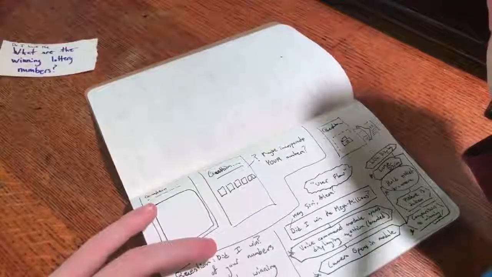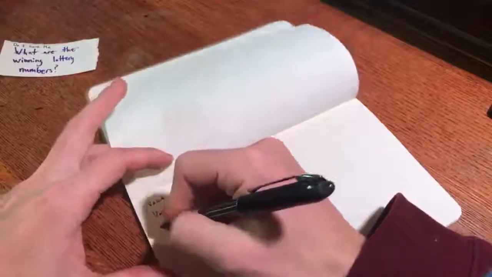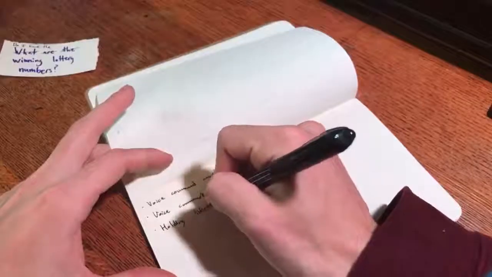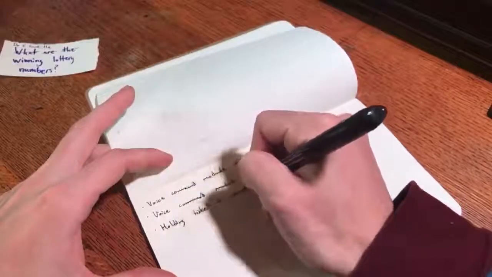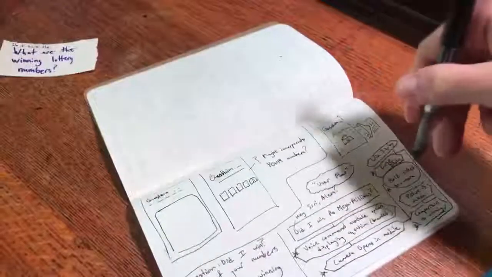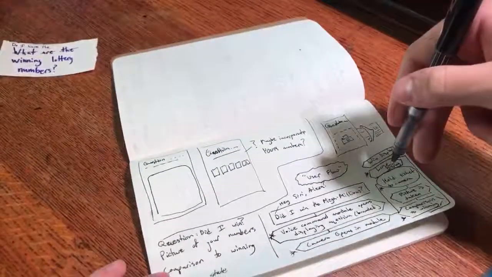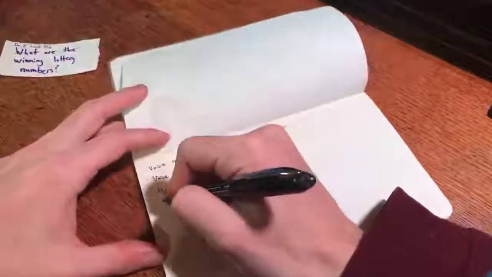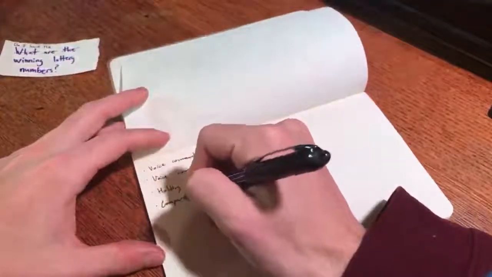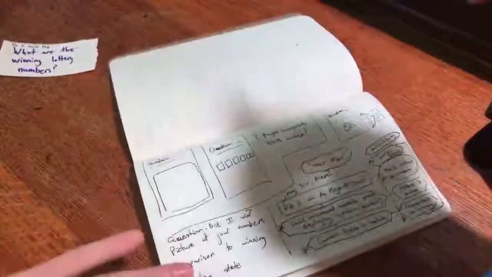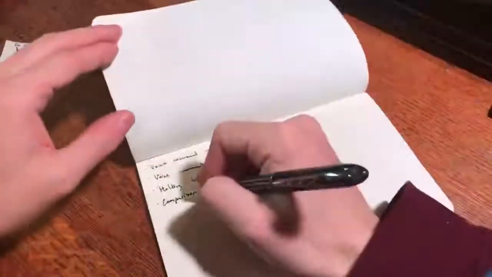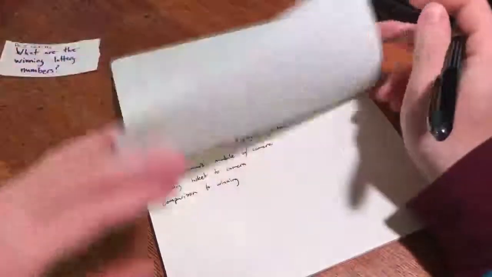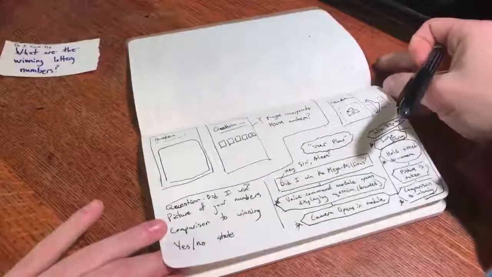And then we have holding ticket to camera. Then we have comparison. Comparison to winning. Then we have the lose.